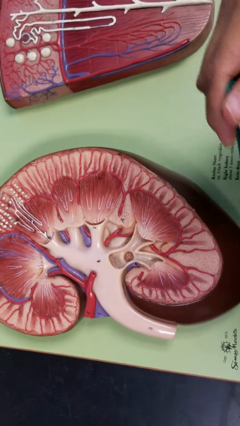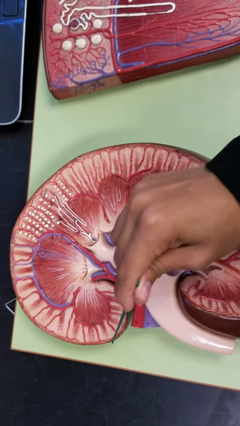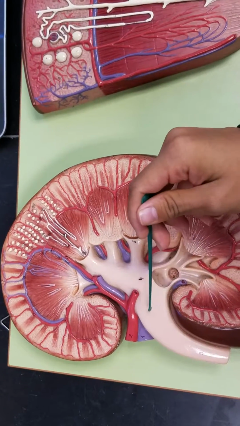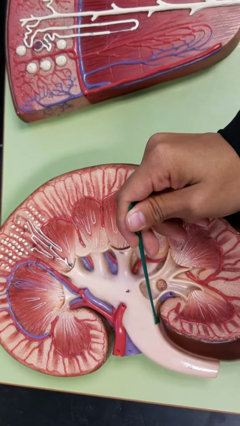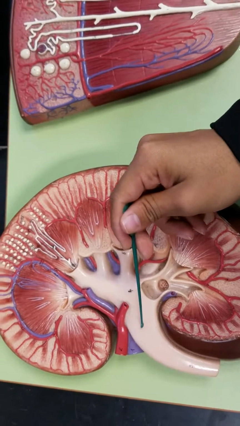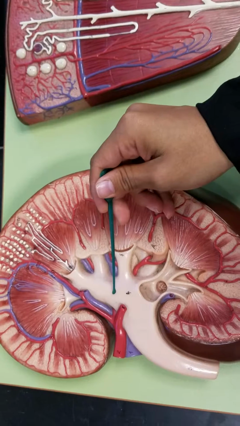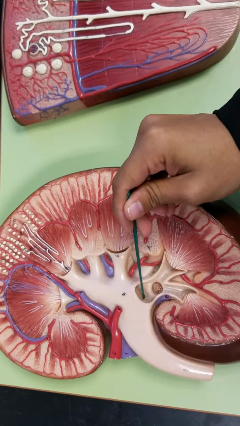Okay, so we're going to look for the hilus, which is this area right here. And then we're going to go right here where the renal pelvis is located. And then right here, this big area is the major calyx. This is the opening of the major calyx.